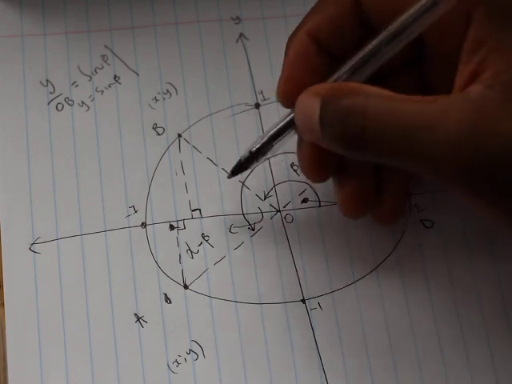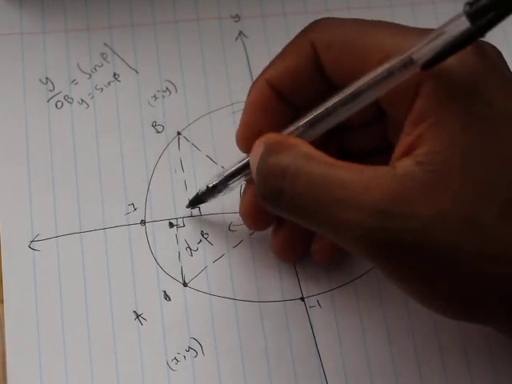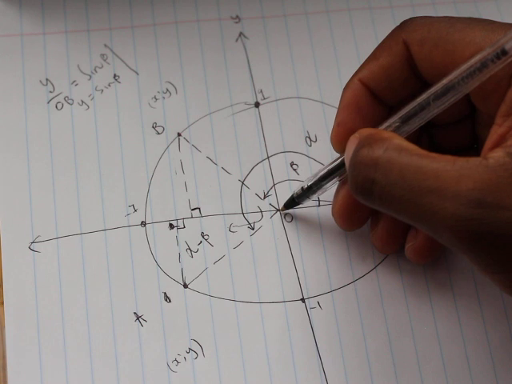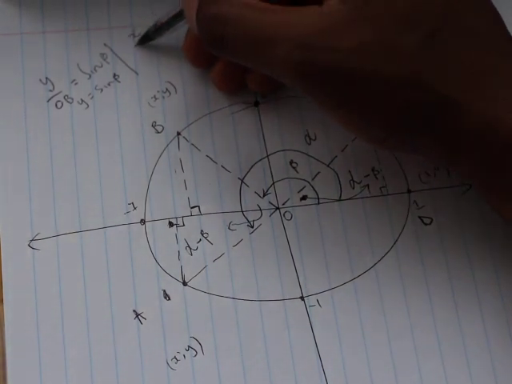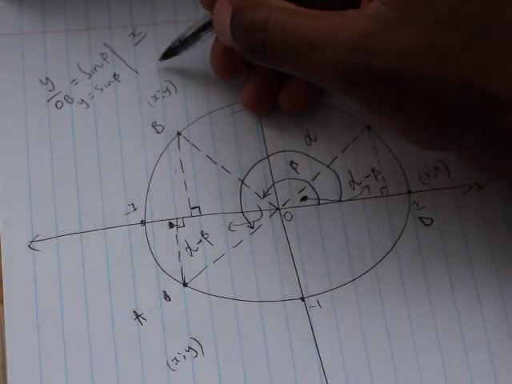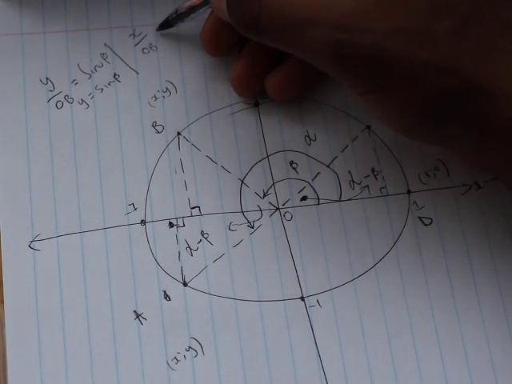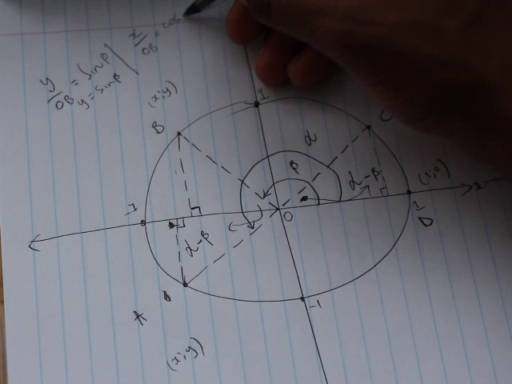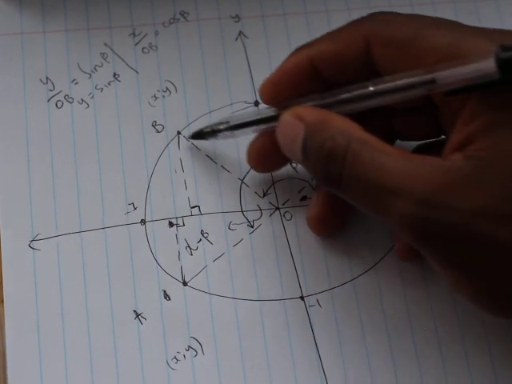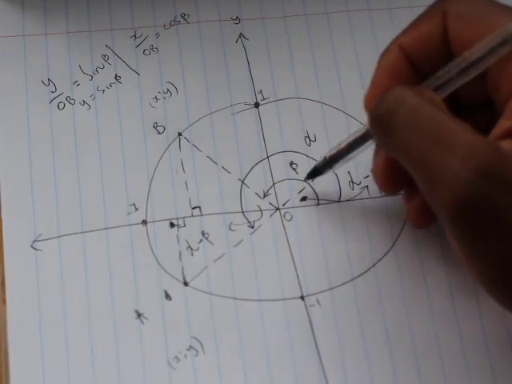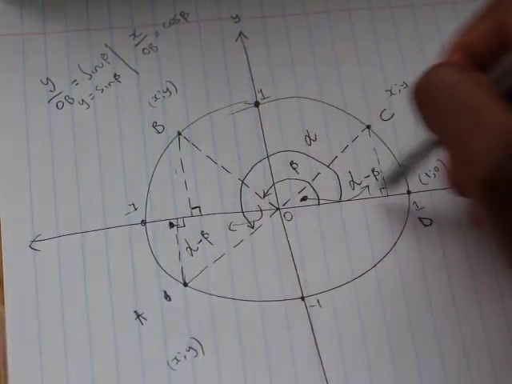Also, let's focus on the x. Remember, we were focusing on the y, now let's focus on the x. So we know that x over OB, which is the hypotenuse, is equal to the cosine of what? Of beta, the cosine of beta. Remember, this line makes an angle of beta with the x-axis.